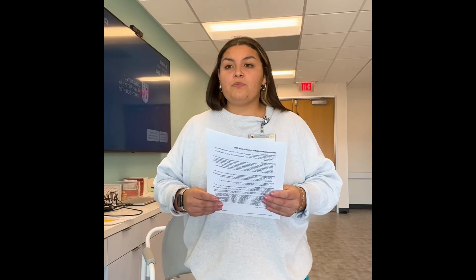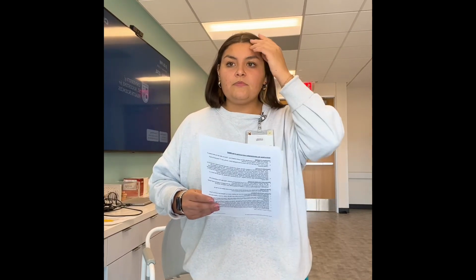So some limitations to the test would be that sometimes the score doesn't necessarily mean that you have a cognitive impairment, and a low score doesn't mean that you would have dementia.